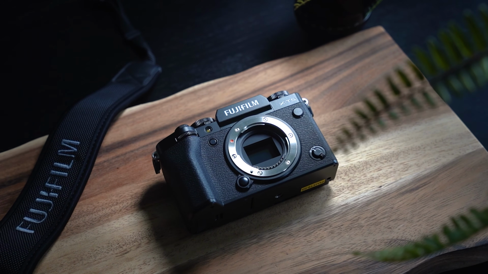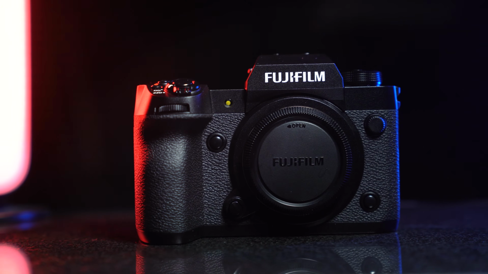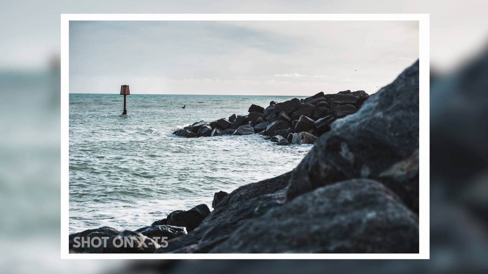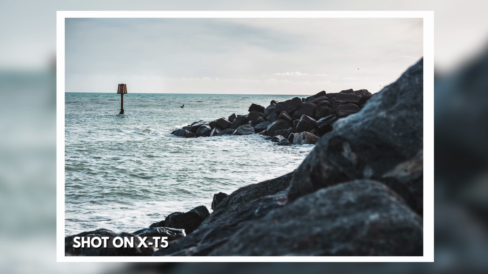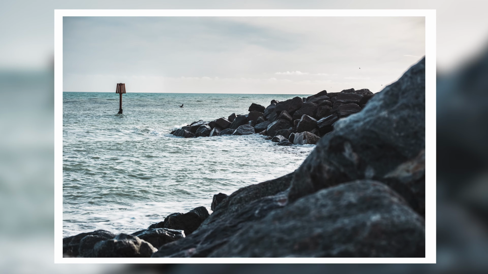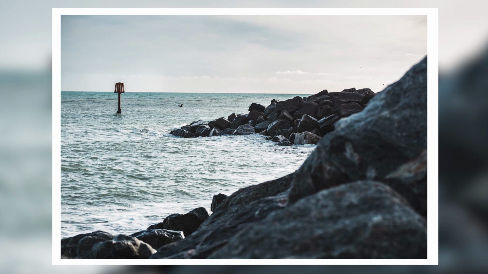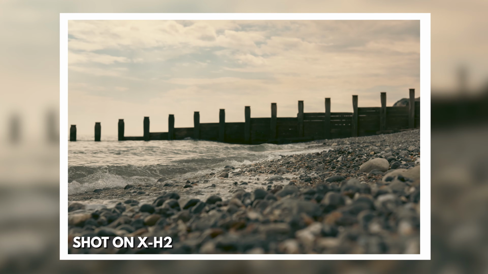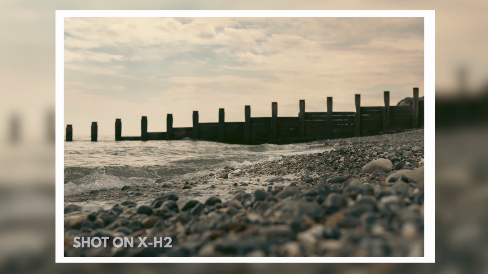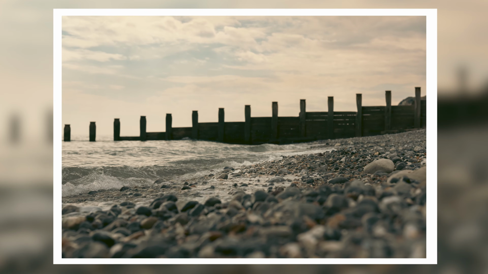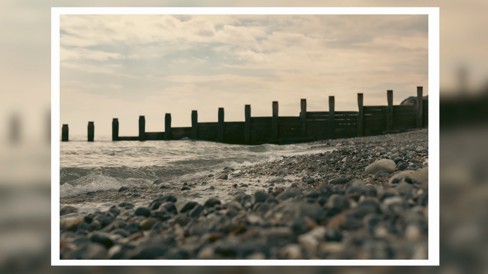Now, both the X-H2 and the X-T5 have a 40 megapixel sensor. So you're getting a really high resolution image there, lots of room to crop. The X-T5 actually has a digital teleconverter, so you can use a 1.4 times or 2 times converter inside the camera to zoom in like that. But both of them have a nice high detail, high resolution sensor. That's something to bear in mind with the X-H2S, which does actually have a lower megapixel count, 26 megapixels, still more than enough realistically, but less room to crop than on the X-H2 and the X-T5.